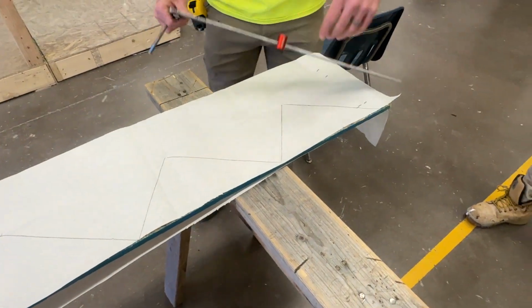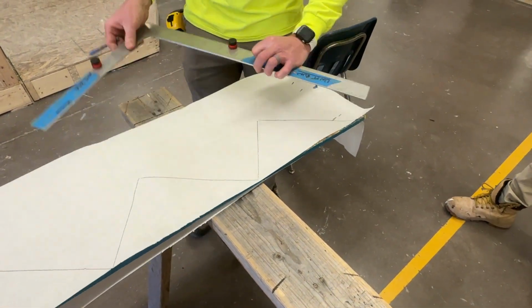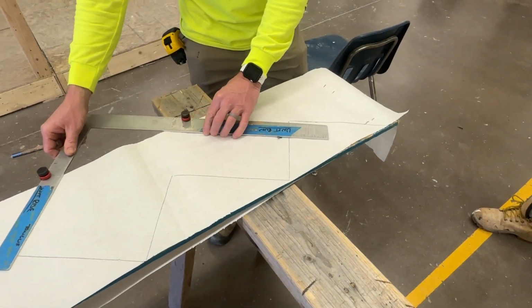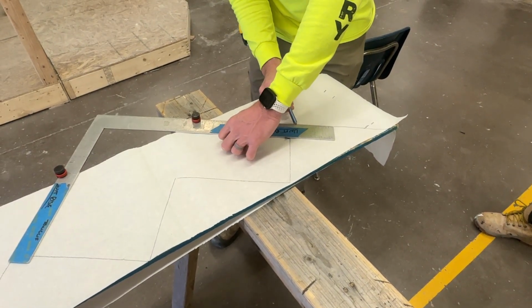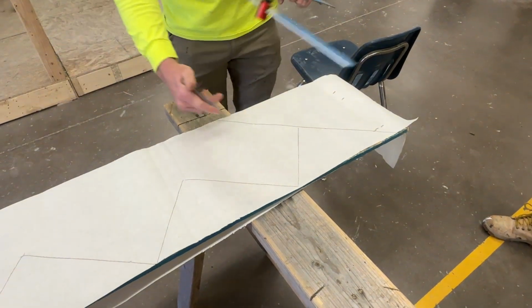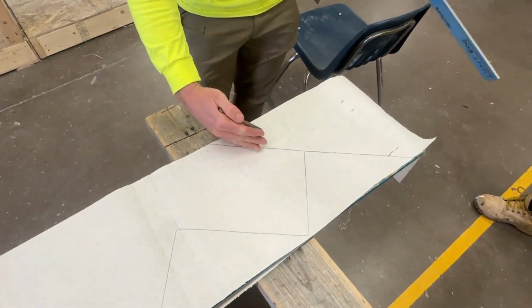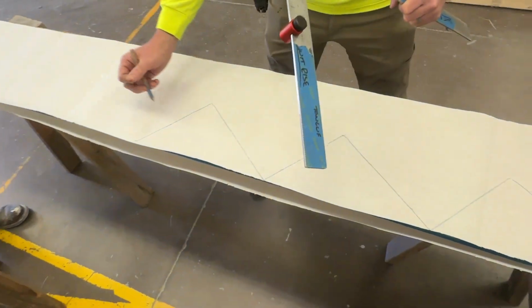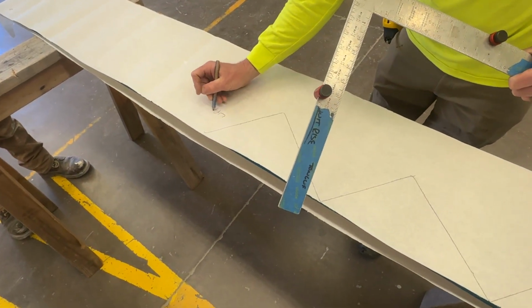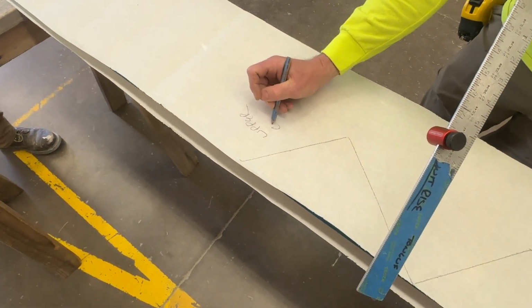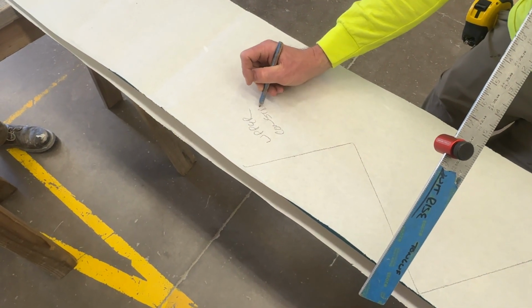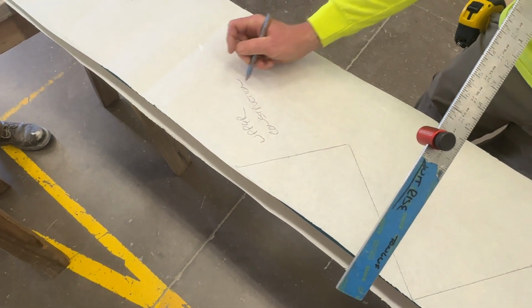So if I'm gonna have this on here as my floor, let's see if I don't have to take these off. The floor is gonna run right underneath there. So here's the floor. This is my upper construction there.